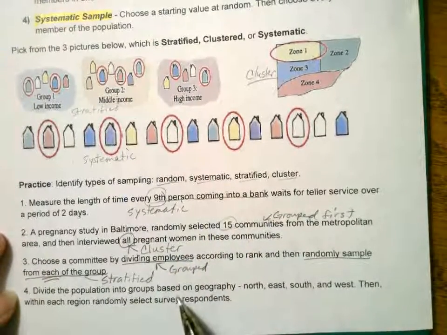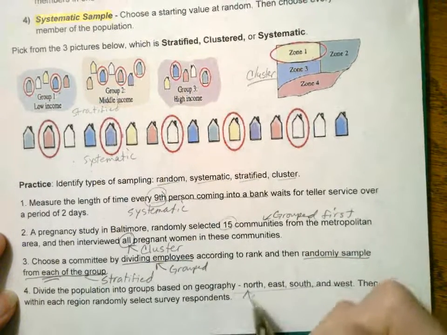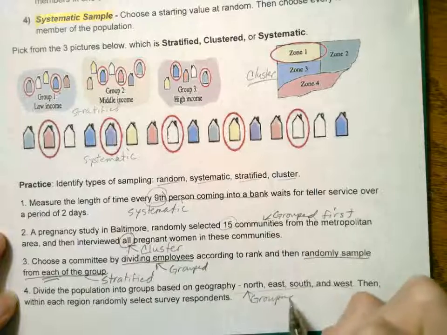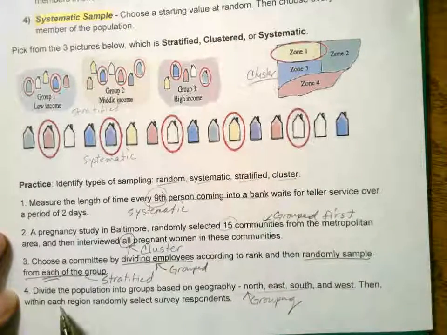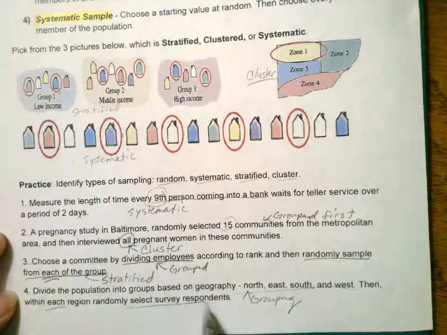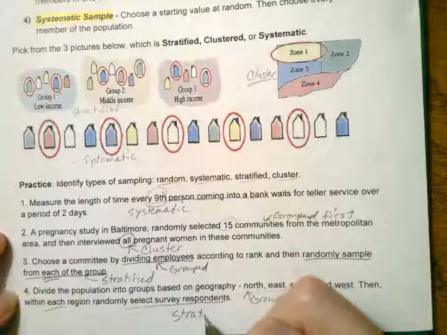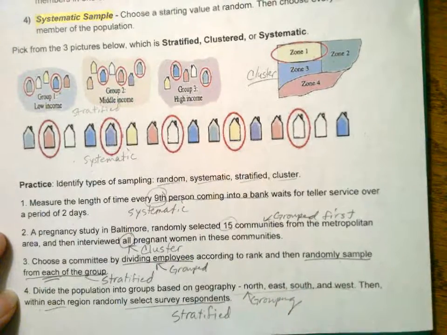Divide the population into groups based on geography. So we're grouping first, and then within each region, we are selecting respondents. So each is stratified, some from each region. Okay?